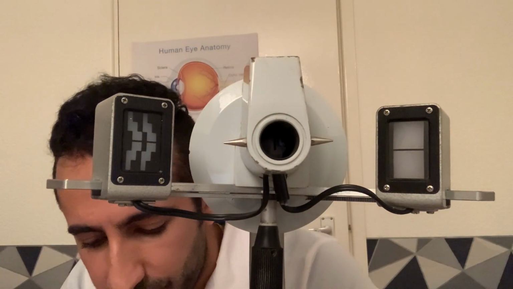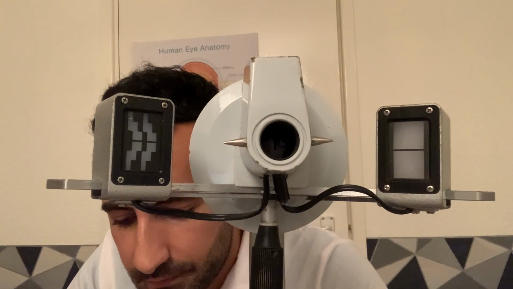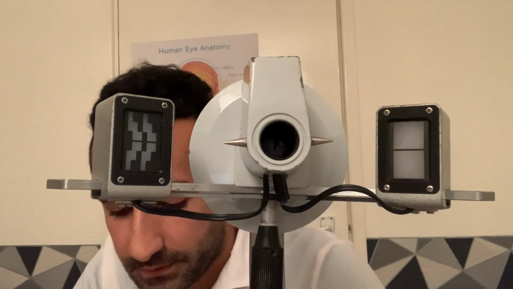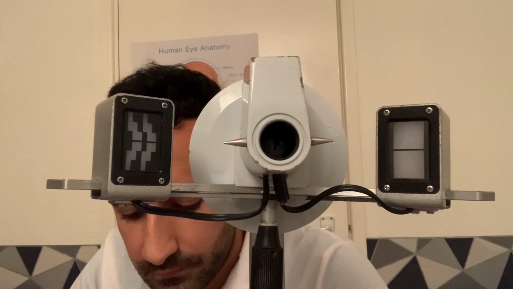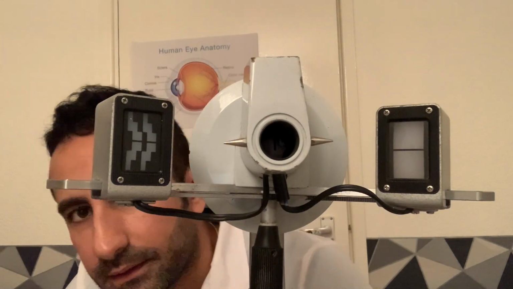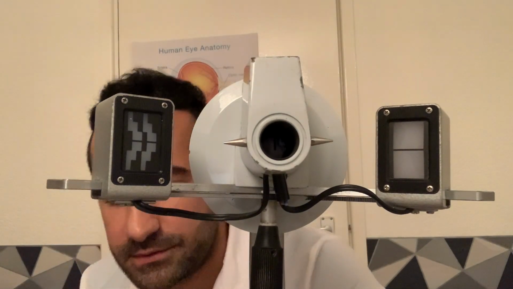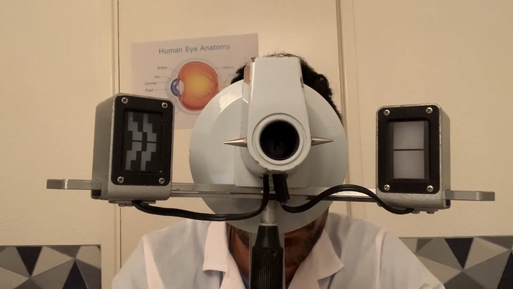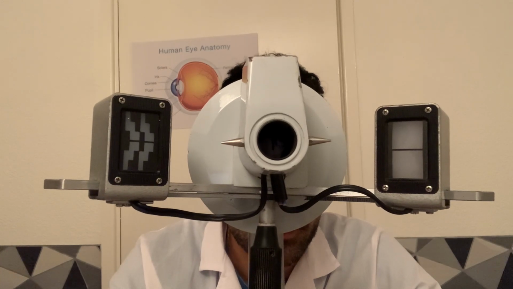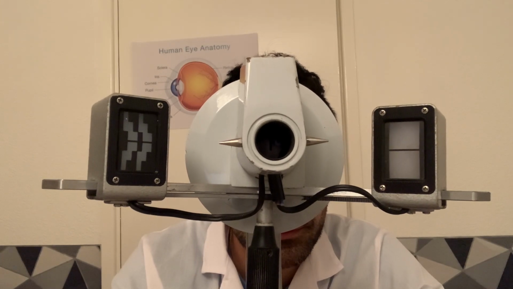Okay, so we're in position. So this is keratometry, starting with the right eye. Okay, let's get started. So your job is to look straight into the distance. I'll have a look through the machine here. Just be adjusting the distance, get the optimal focus.